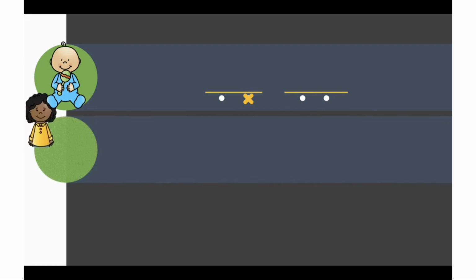Listen where you hear the long vowel A and draw a cross. Excellent. Let's do the next word. The next word is lady. Lady. Two sound lines. And now your buttons. L, A, D, E. Can you hear where the long vowel A is? Well done.